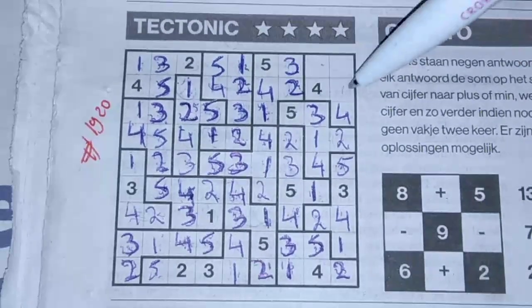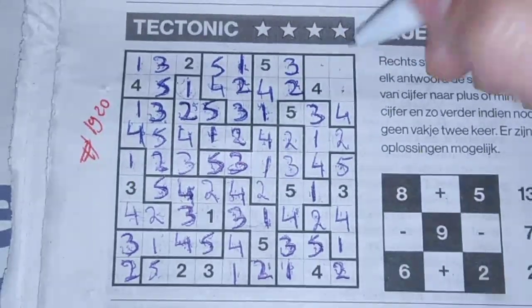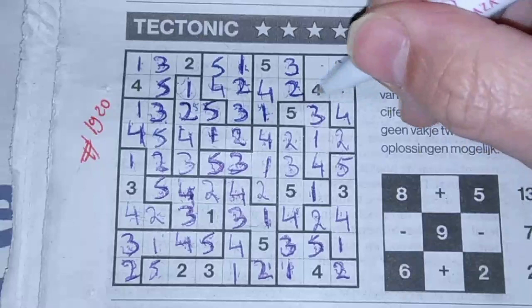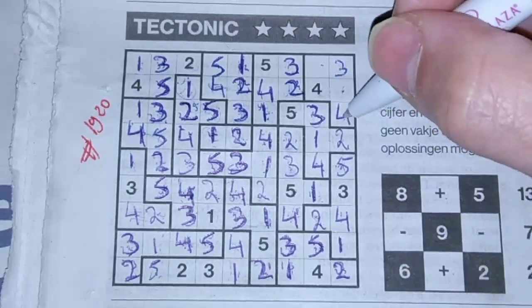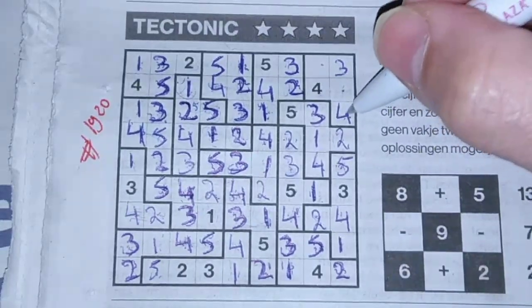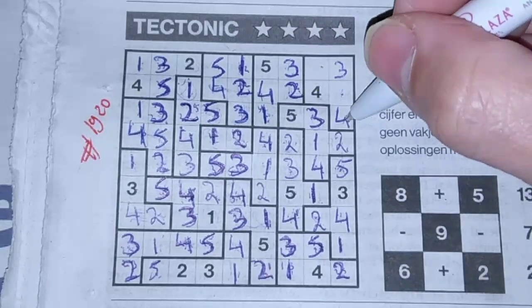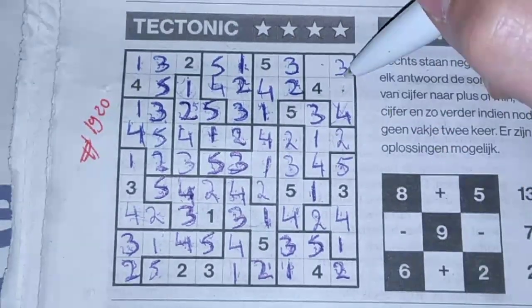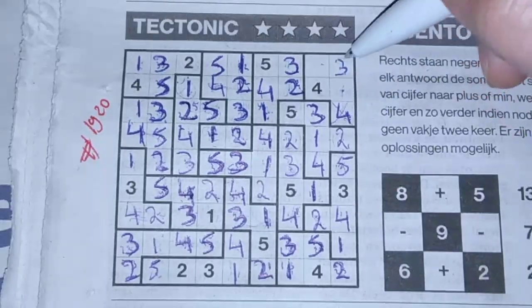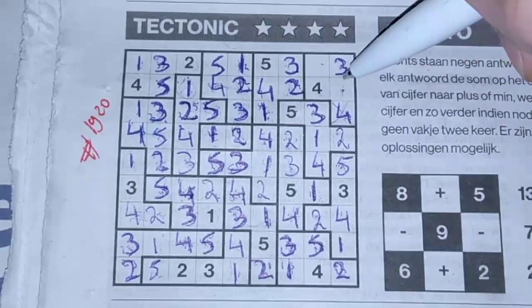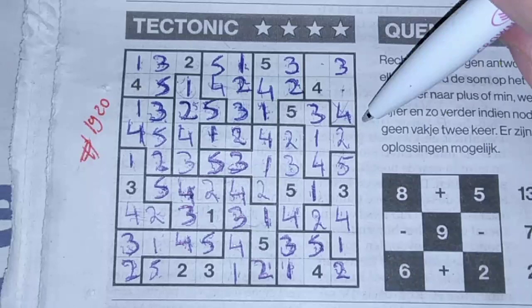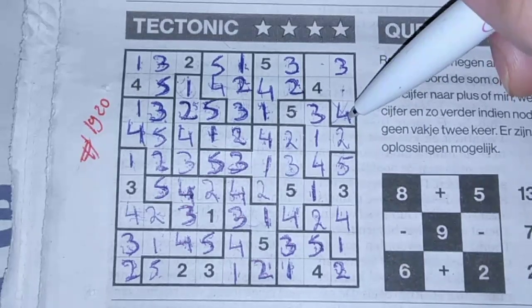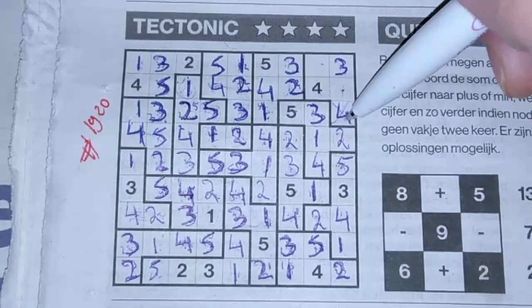This box cannot be a 3, that box cannot be a 3, so 1 box left for the 3 should... double 4! This cannot be... This is not wrong. This should be a 5. Well, the 3 is correct. Alright. When have I placed this 4? This 4 is not correct.